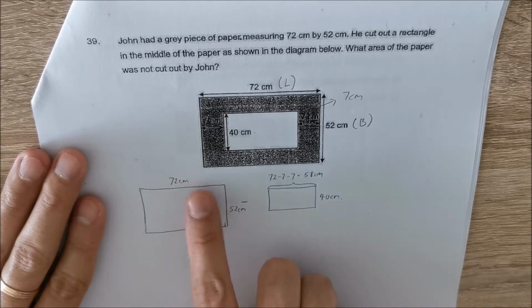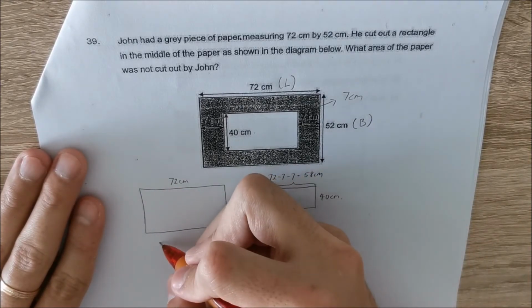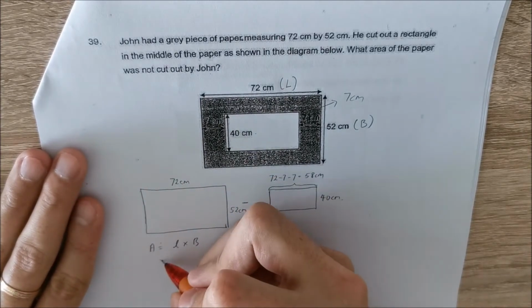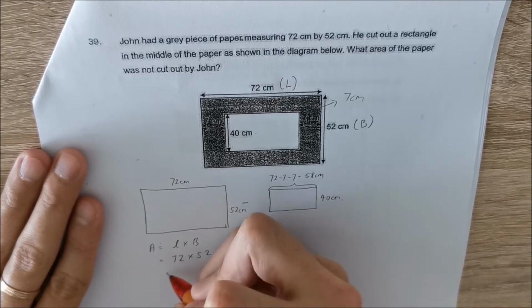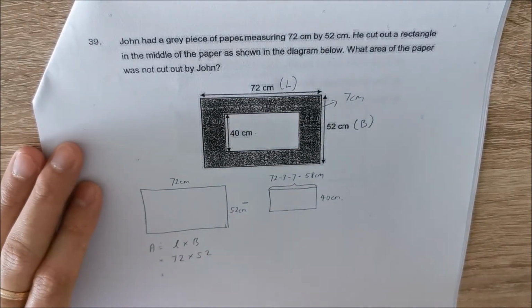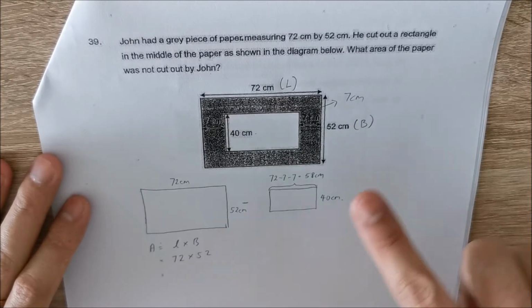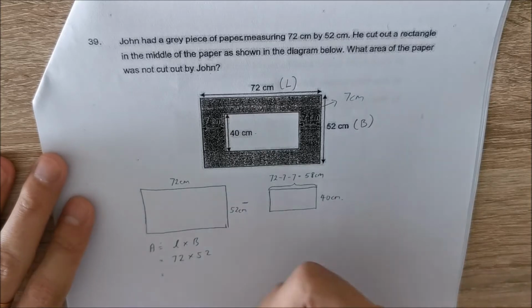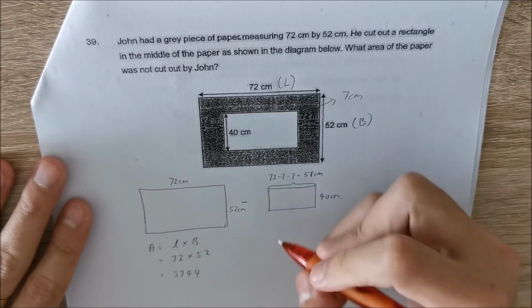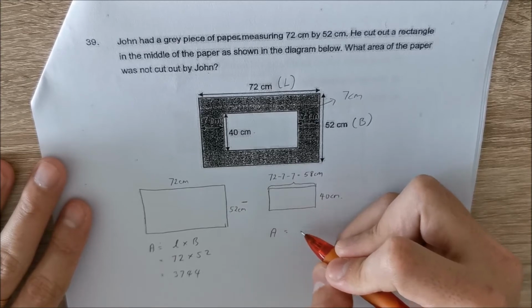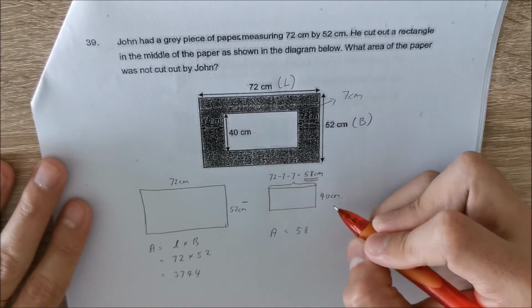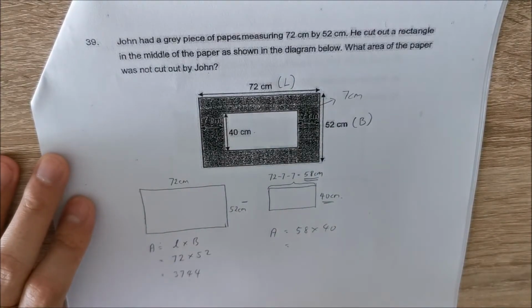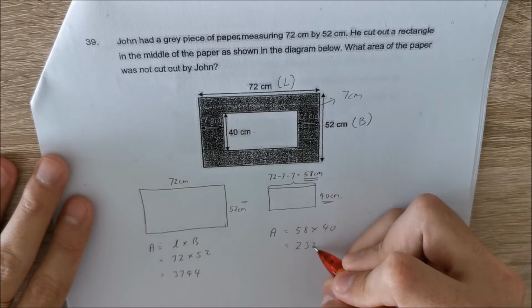Okay, so how to find the area of the big rectangle? Isn't it area of a rectangle equals to length times breadth? So equals to 72 times 52. Okay. So guys, I'm not going to show you the 2-digit multiplication anymore. So if you don't know, please practice on your own. Okay. And the area of the small rectangle, it will be 58, see, the length is 58 times 40. Okay. So we have 2, 3, 2, 0.